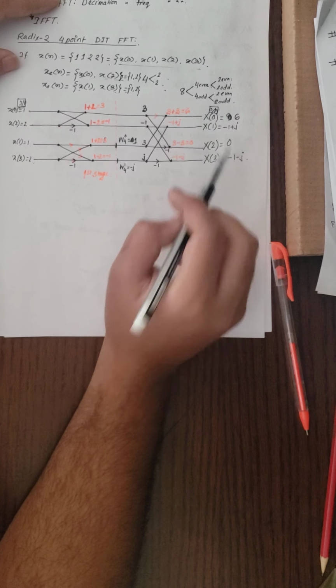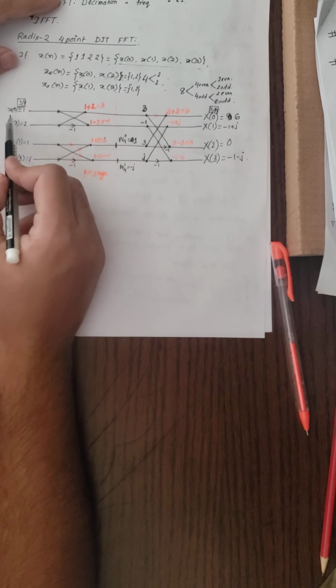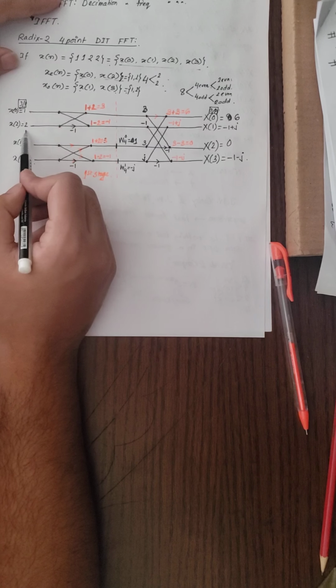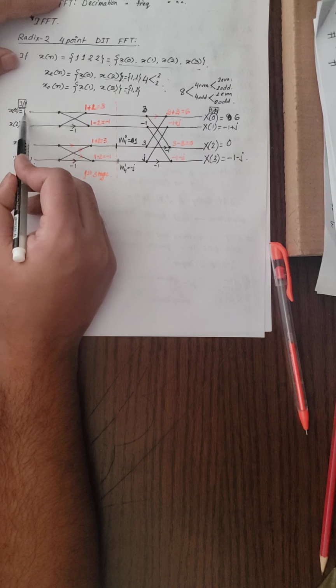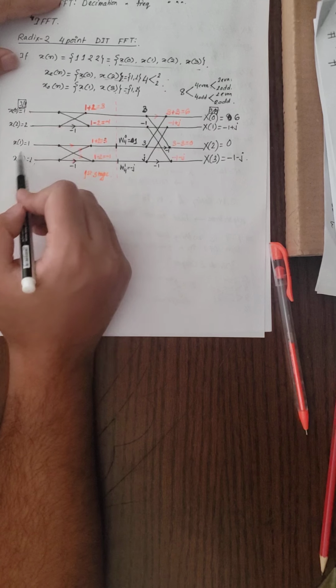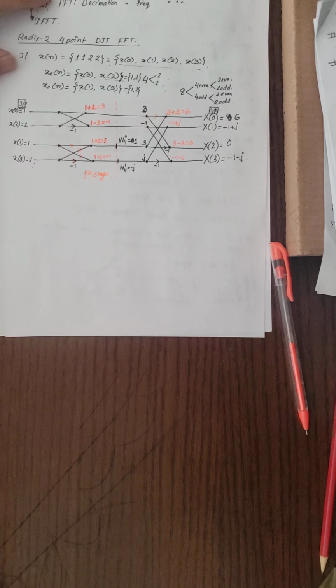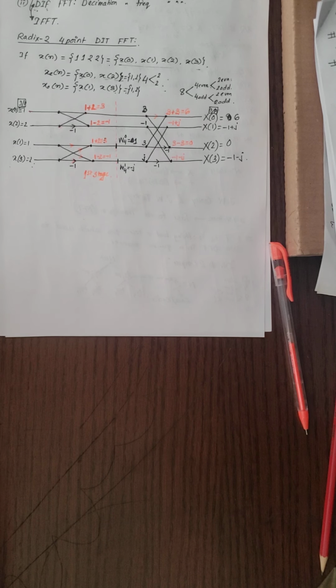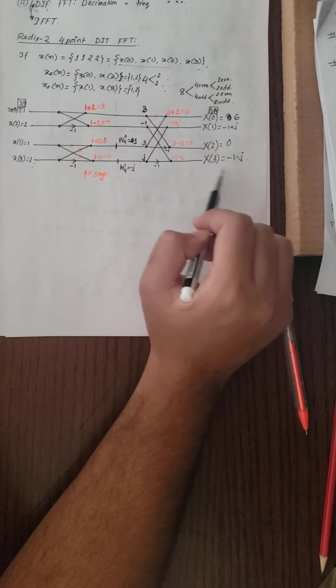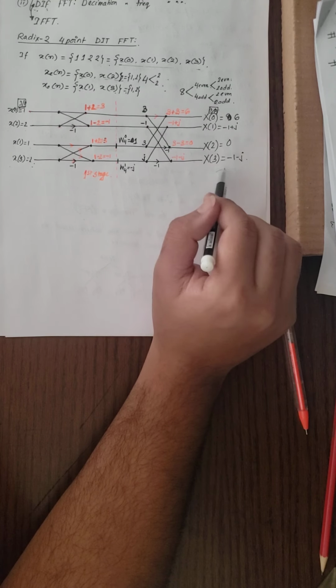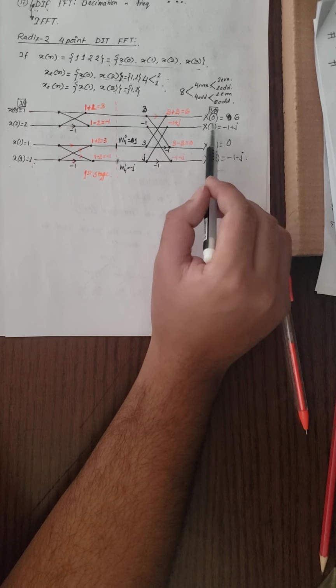Another point to be observed: time domain signals in DIT in the left hand side will occur in pairs of even and odd positions, but in the right hand side the frequency domain signal will occur consecutively.